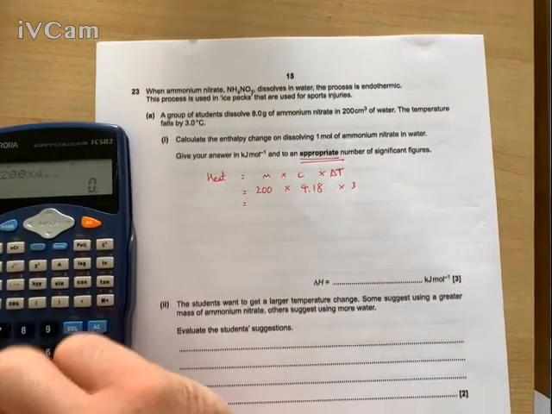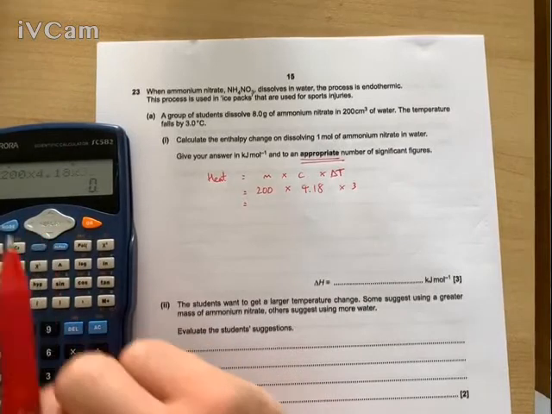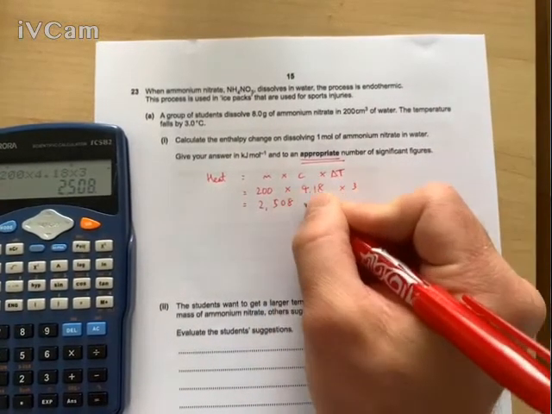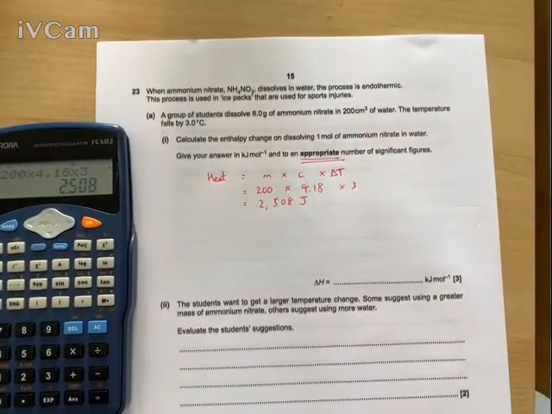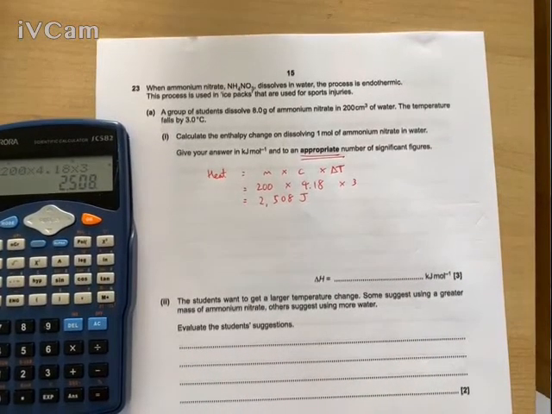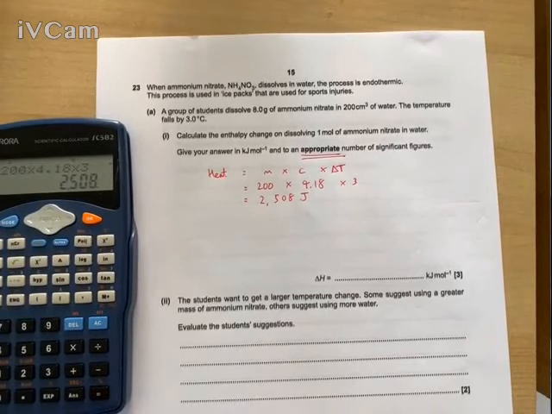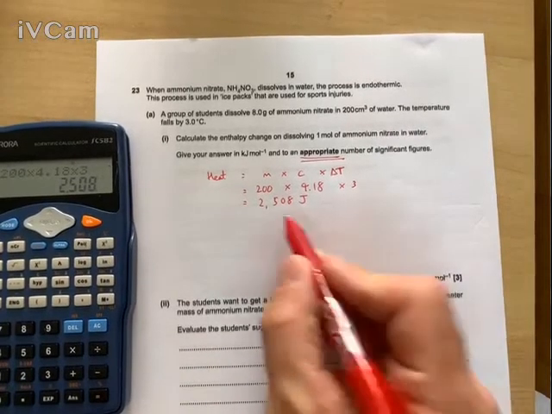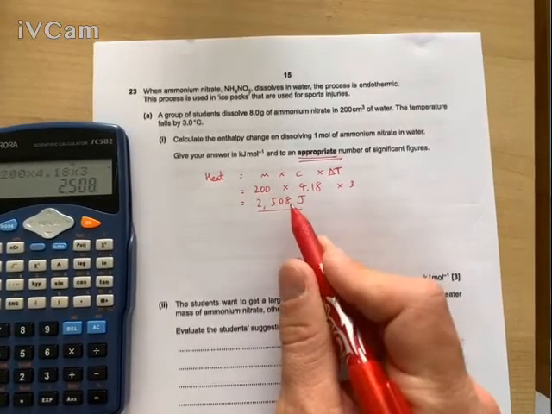So if we multiply those together, we get 2,508 joules of energy that has been effectively removed from that water in order to get a reduction in temperature of 3 degrees. Now that was achieved by 8 grams of ammonium nitrate. So we need to know how many moles of ammonium nitrate that was, so we can get it on a per mole basis.